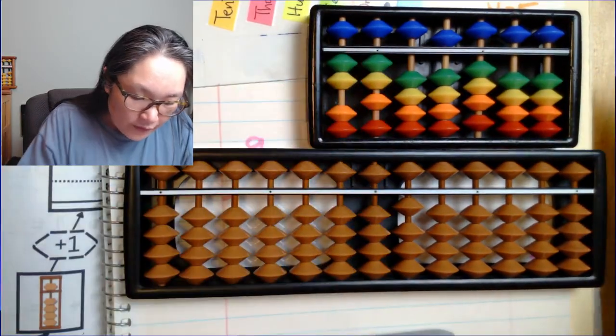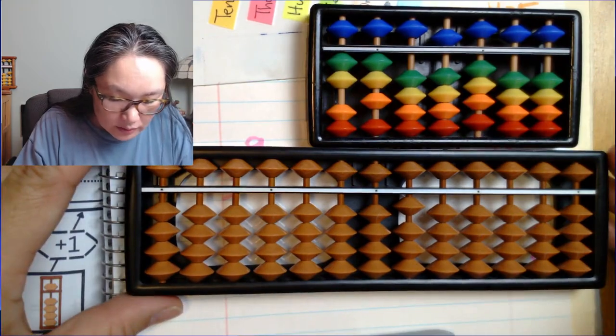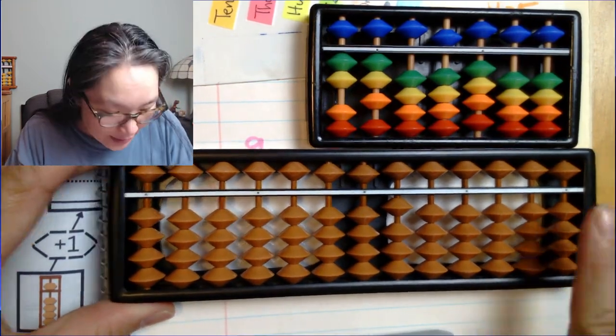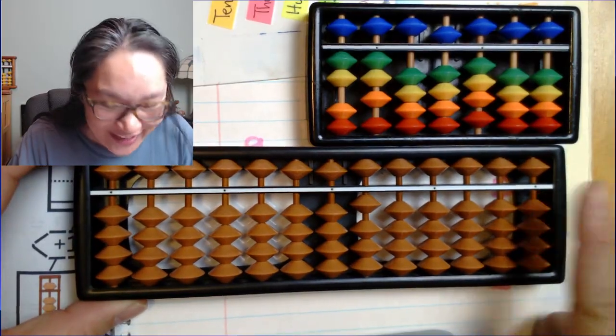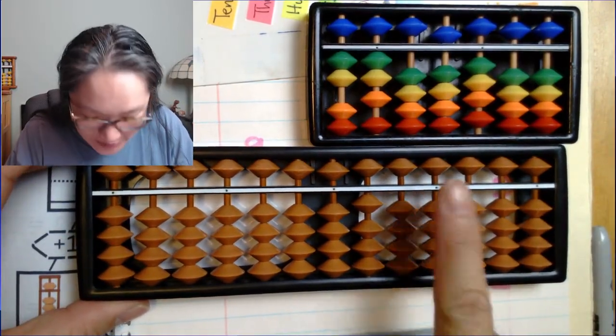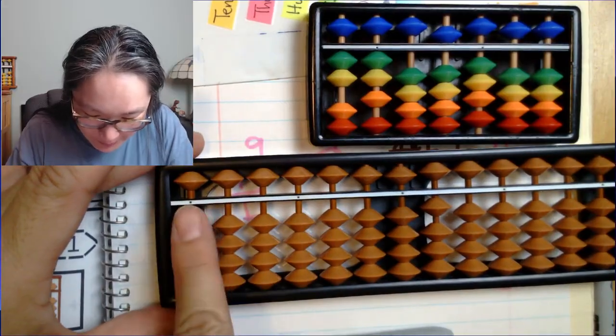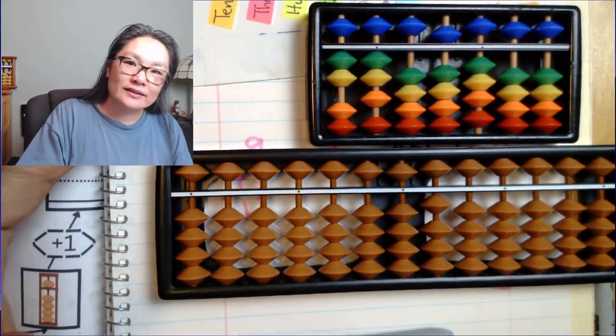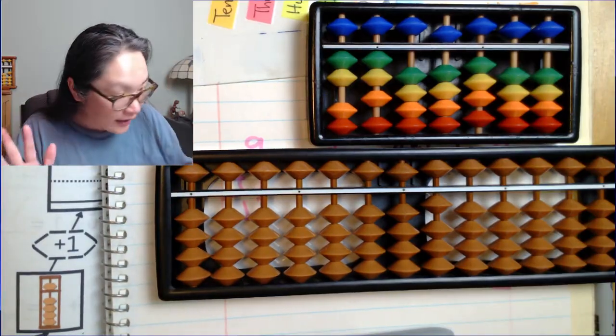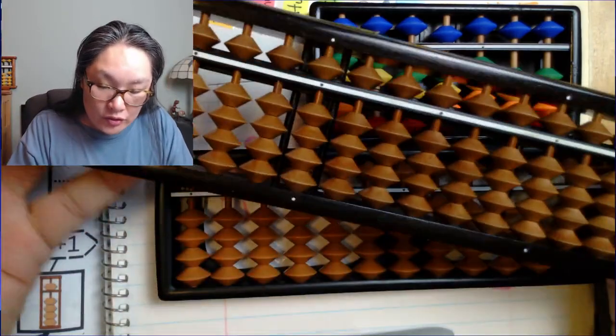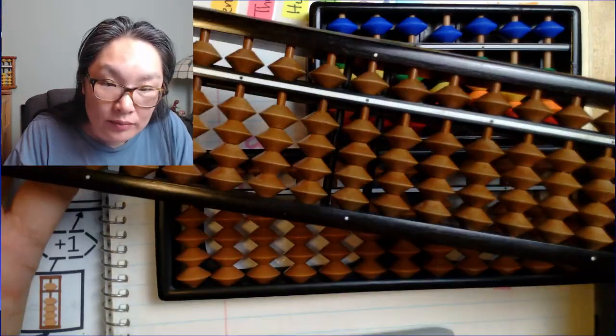Make sense? So if I wanted to talk about how much money I wish I had, I would like to start here. So I have my ones, my thousands, my millions, my billions, and my trillions. I would like to have $1 trillion, please. Or if you wanted to track the national debt, you can use a 23 column abacus.